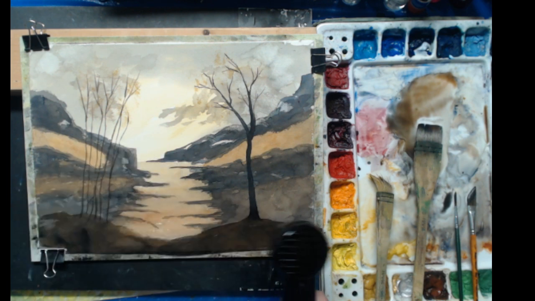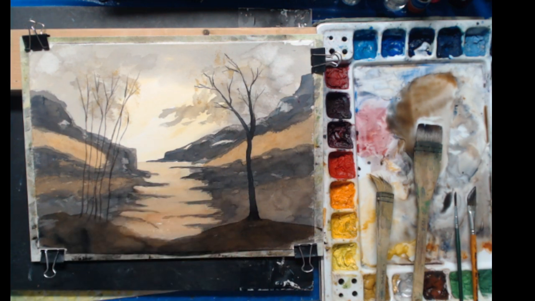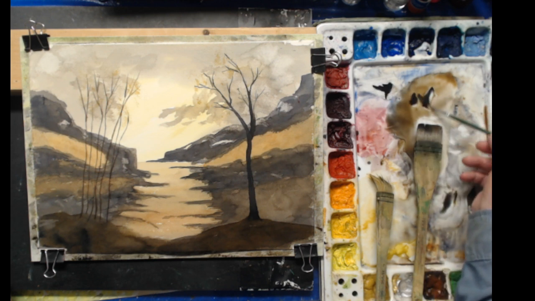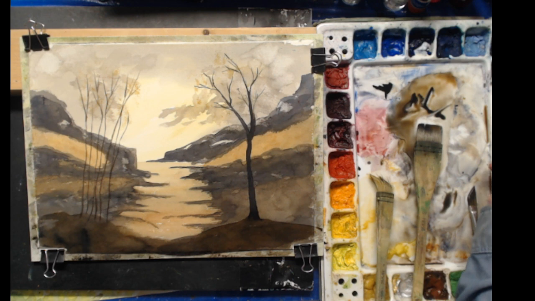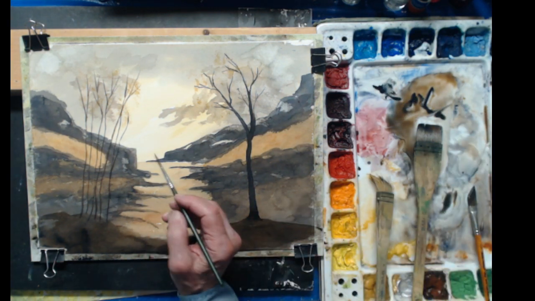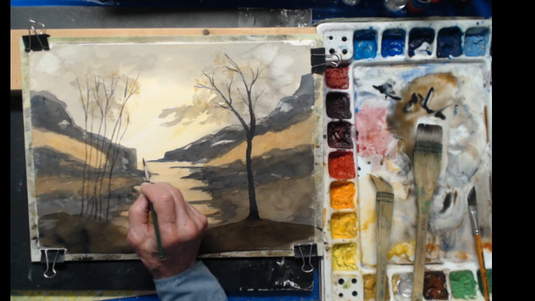Now just a final touch. The only small detail I'm going to add, I'm going to take this small rigger brush. Load it up. And I'm going to put, down here on the horizon, a little sailboat.